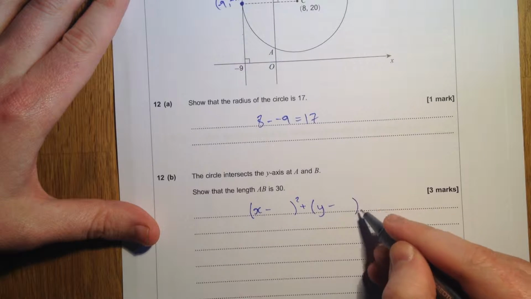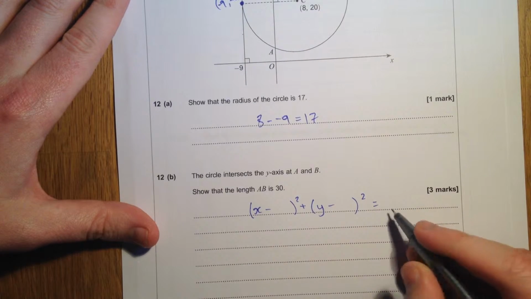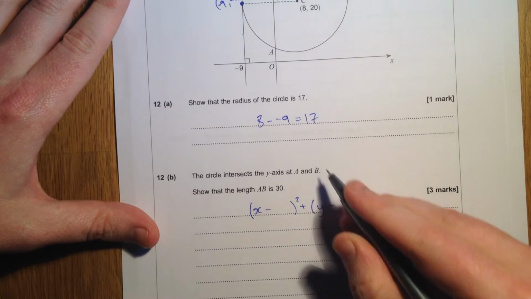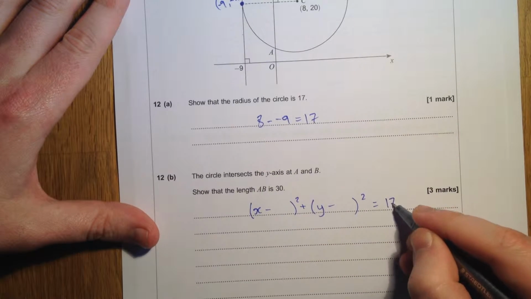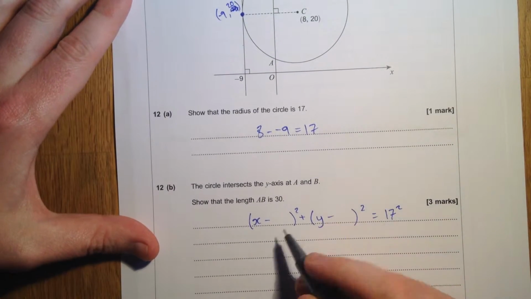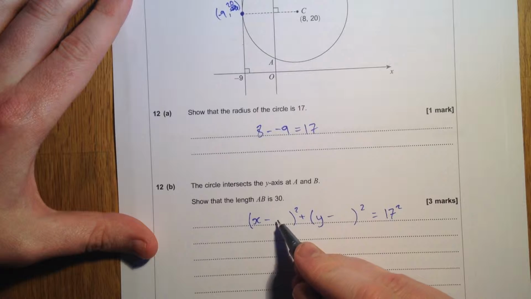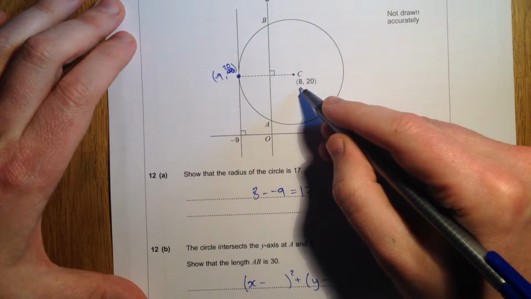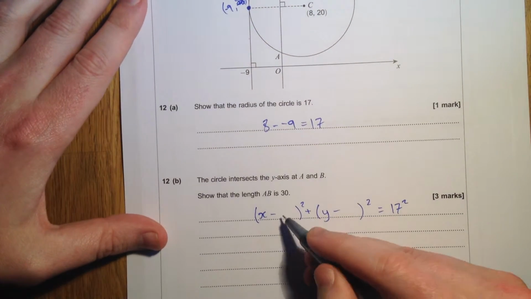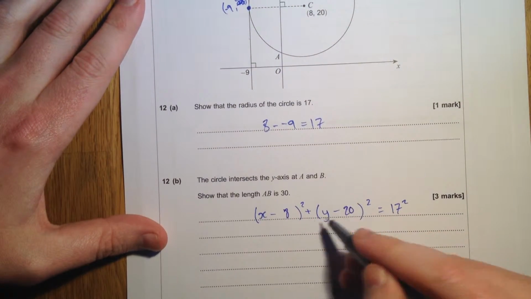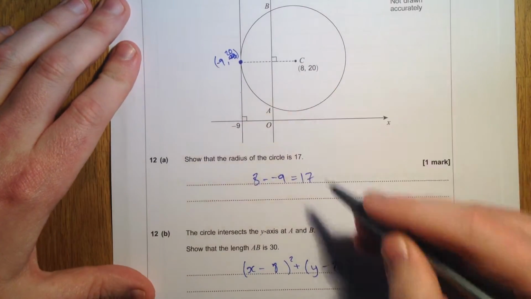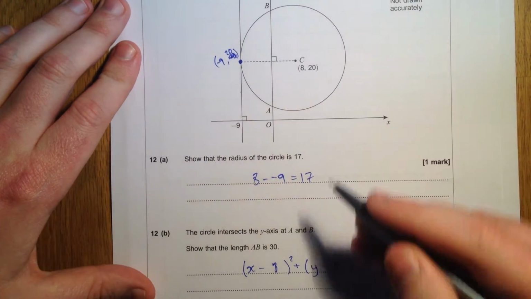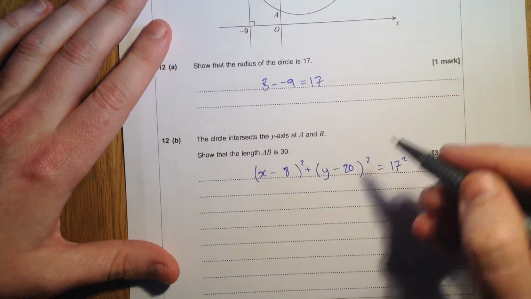looks like this. And this here is the radius squared. So we know the radius is 17 squared. This is where the centre of the circle goes, or the x coordinate and the y coordinate of the centre of the circle. So it is 8, 20, so this should be 8, 20. Notice this is -8 and this is +8, this is -20 and that's +20, that's the way it goes.